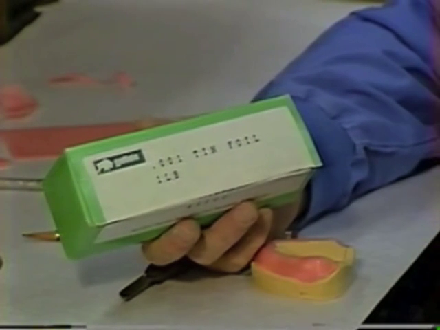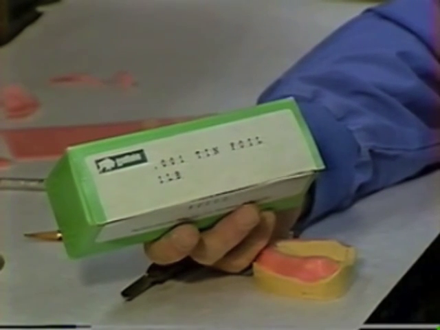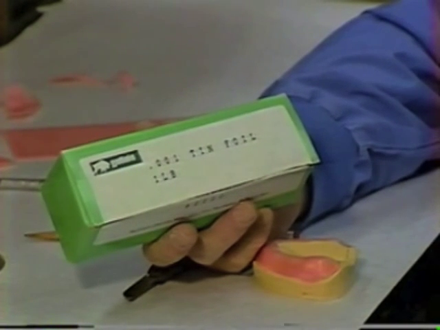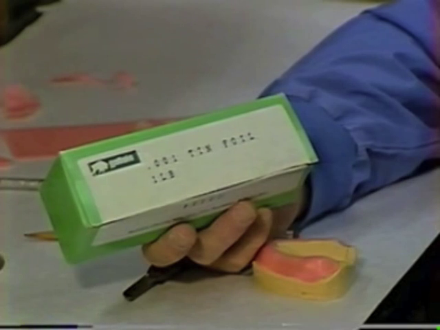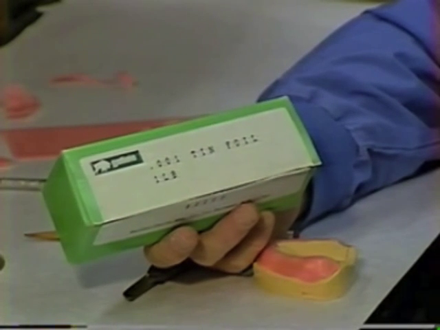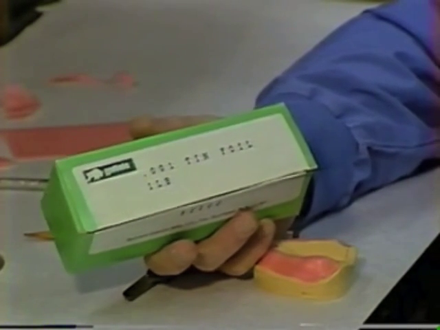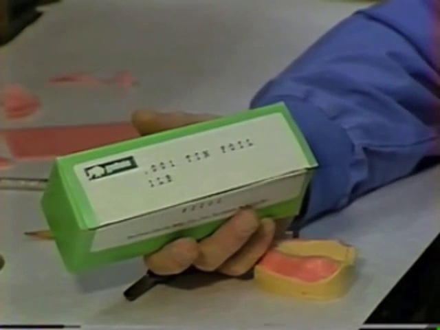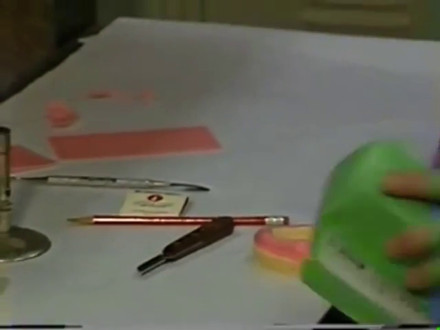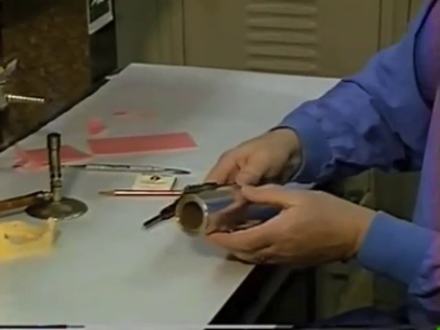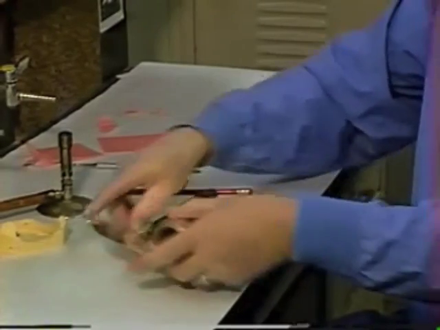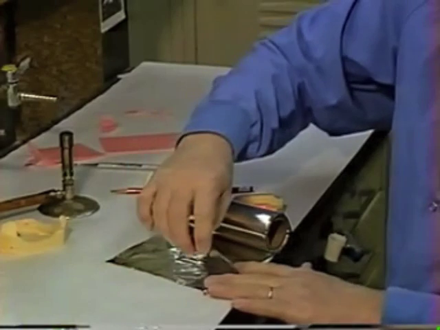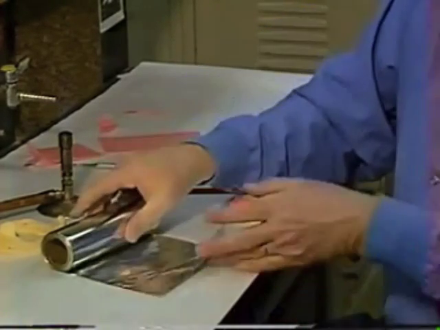And I know the question always comes up, why do you use tin foil rather than something real cheap like aluminum foil? Tin foil can be burnished onto the cast and get nice and smooth. If you use aluminum foil, what you usually end up with is a very wrinkled surface and a very unaesthetic tray that really does not work very well. Tin foil comes to us in 1-pound packages from the manufacturer, and we're just going to cut some little strips of the tin foil off. We don't need much of this, just a piece about like so.